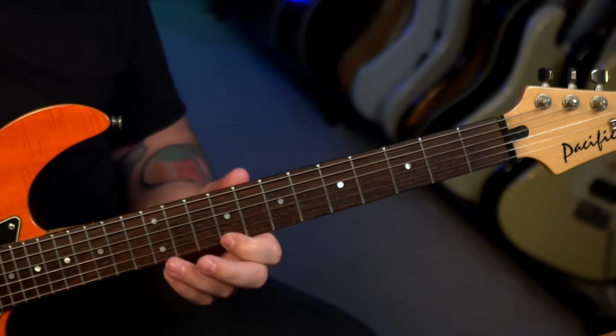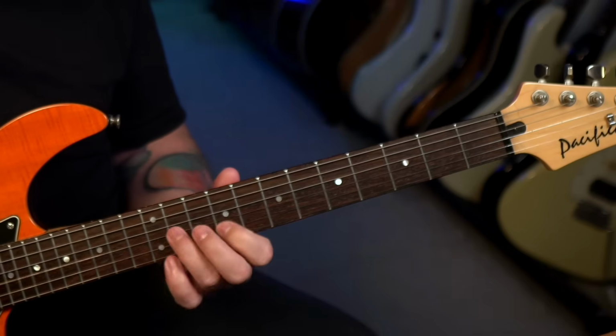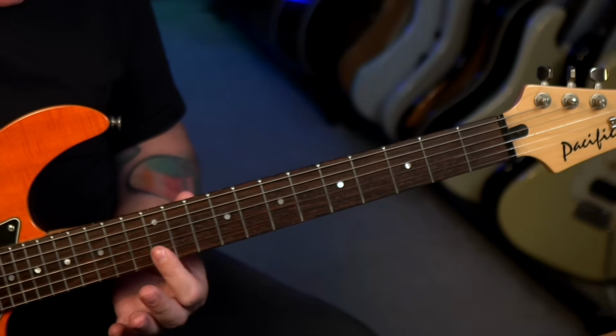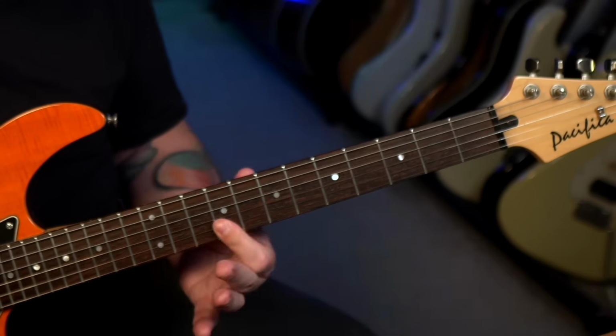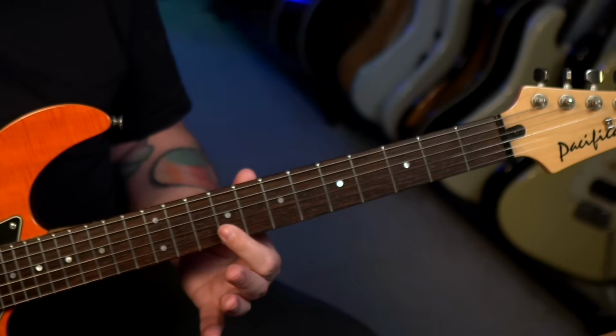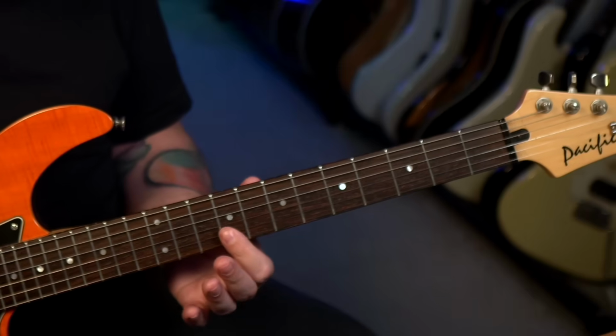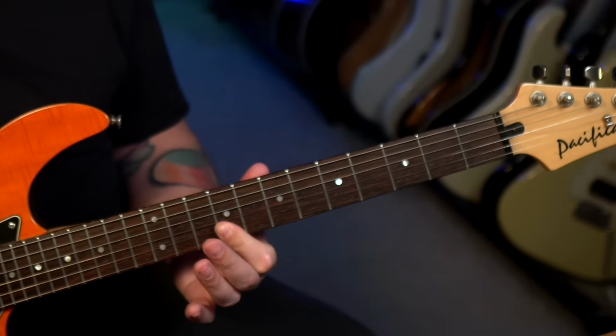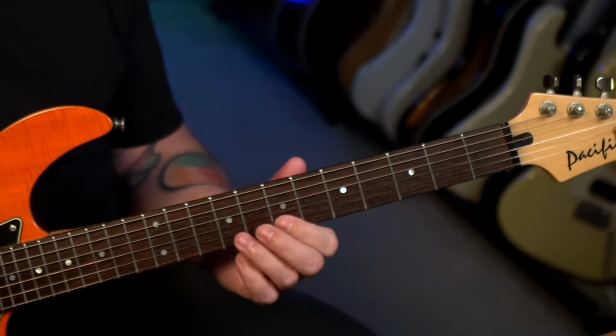So where that lives, yeah, those positions there. Now you can use that double stop idea, these 4ths here, kind of a nice sound as well. And Hendrix, I'm sure he used that, I can't remember which track it is.